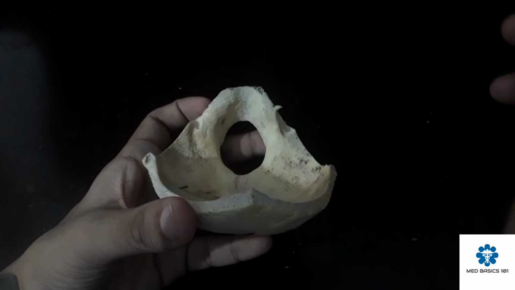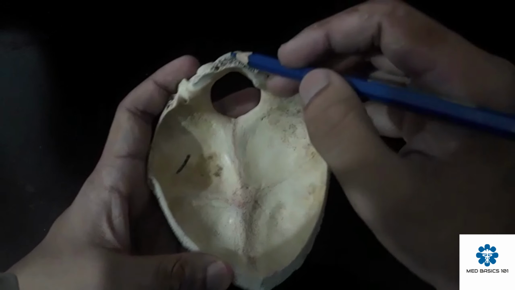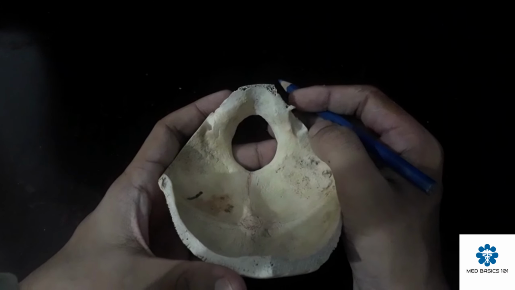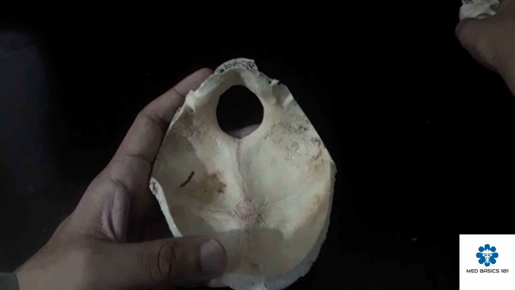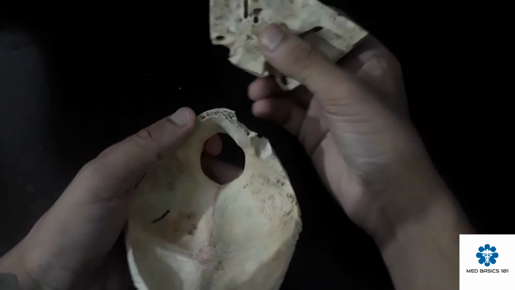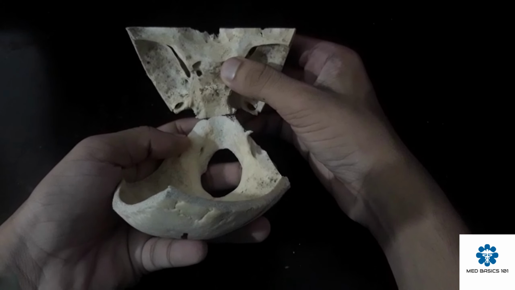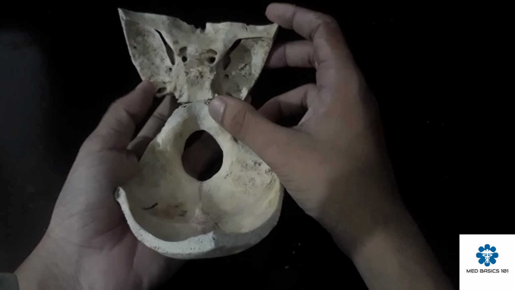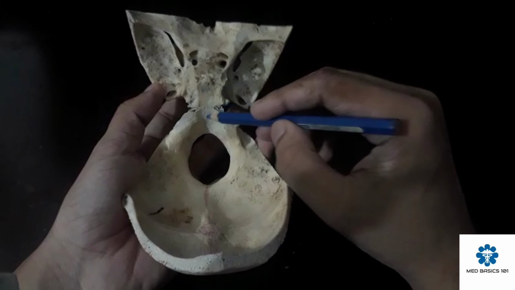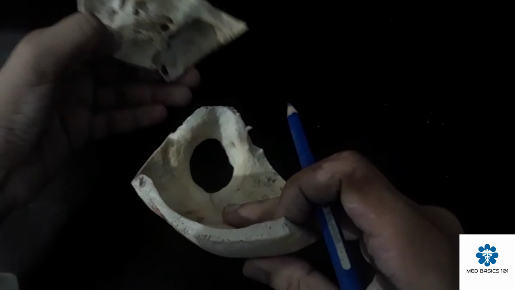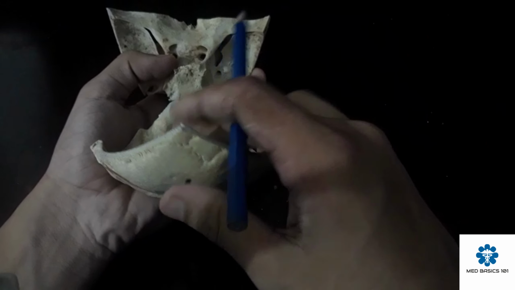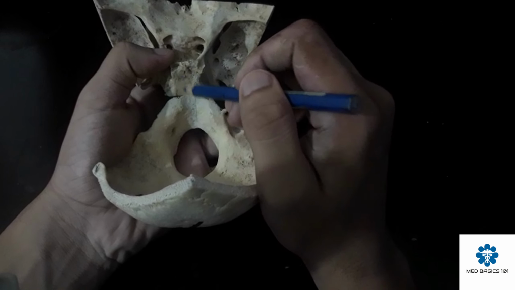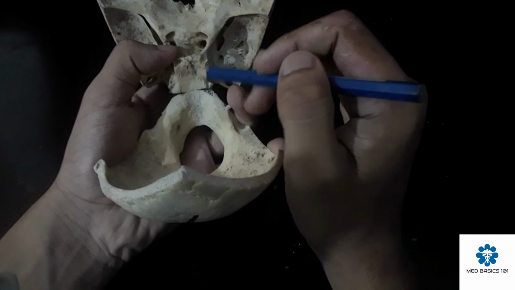It has three surfaces and two borders. This is superior surface, this is the anterior surface, and this is the inferior surface, and these are the two lateral borders. The anterior surface forms a joint with the sphenoid bone. This is the sphenoid bone. This forms a primary cartilaginous joint. This sloping area is called clivus, and this supports the pons and medulla oblongata.